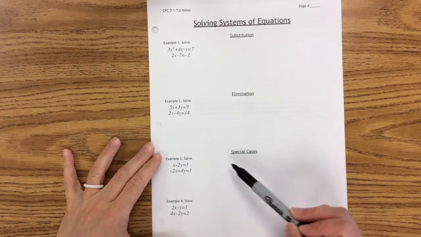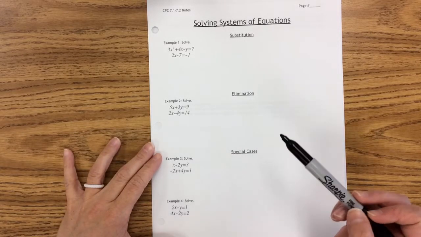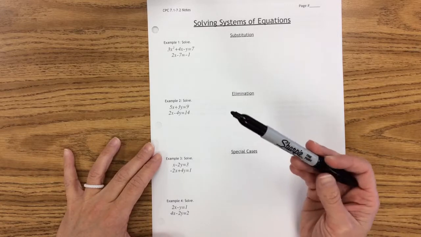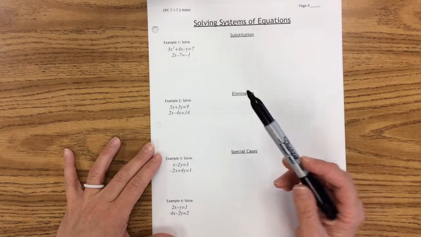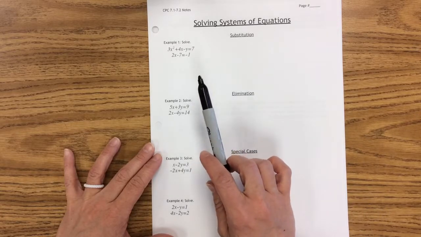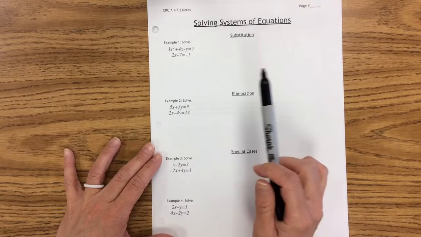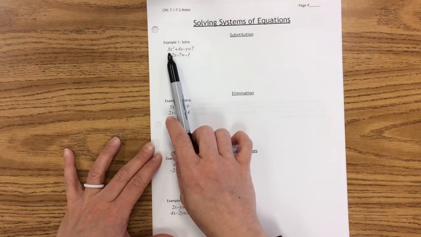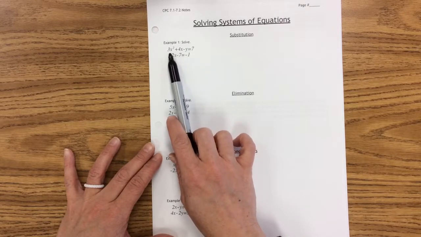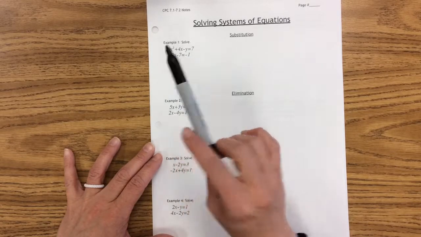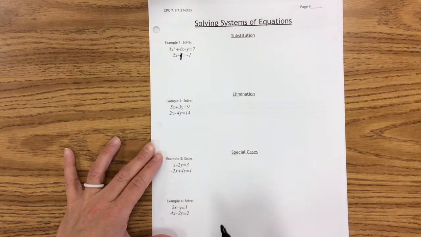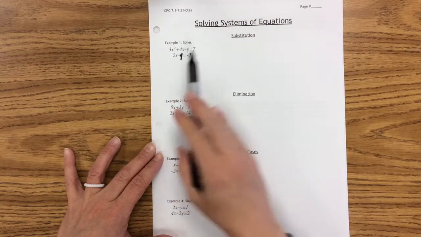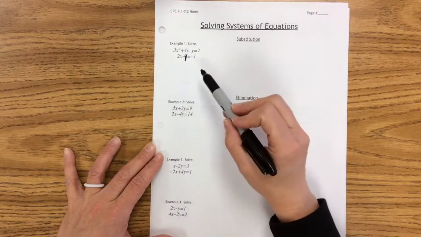We'll see some of those in our special cases, but it just depends on the types of equations that you're given. And a system, if you solve it graphically, would be where the two graphs intersect. So like here, this is a quadratic equation. It graphs as a parabola. This has a typo. It's supposed to be 2x minus y equals -1. That's a linear equation.